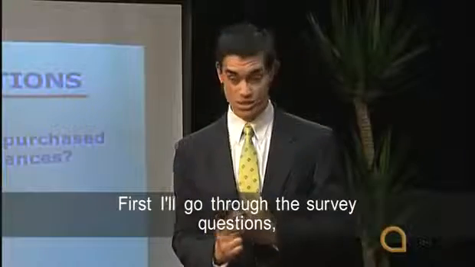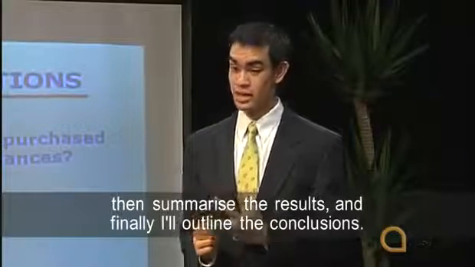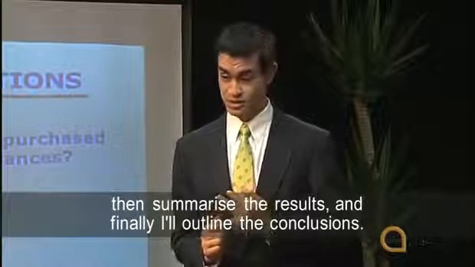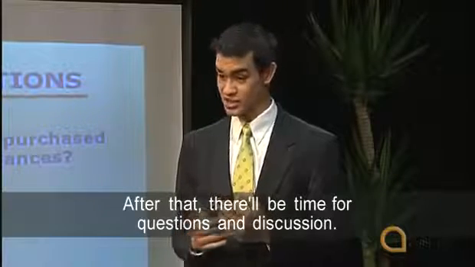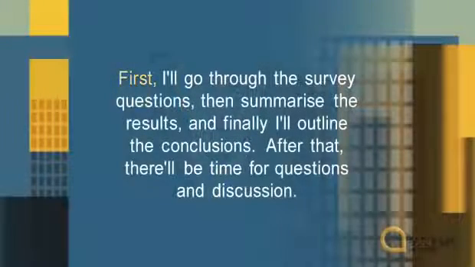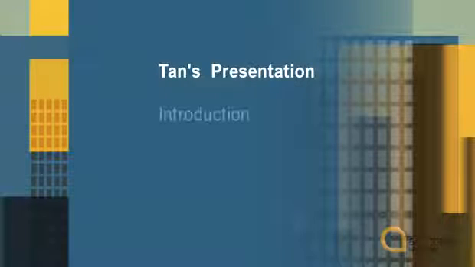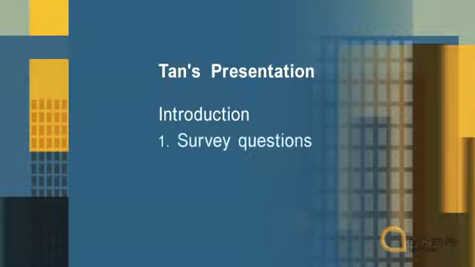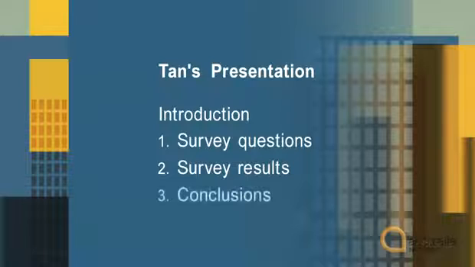First, I'll go through the survey questions, then summarise the results, and finally, I'll outline the conclusions. After that, there'll be time for questions and discussion. Tan outlines the structure of his presentation. There were 3 parts. Notice how he signals this by using sequencing words. First, then, and finally. The structure of his talk is introduction, then part 1, survey questions, part 2, survey results, part 3, survey conclusions.